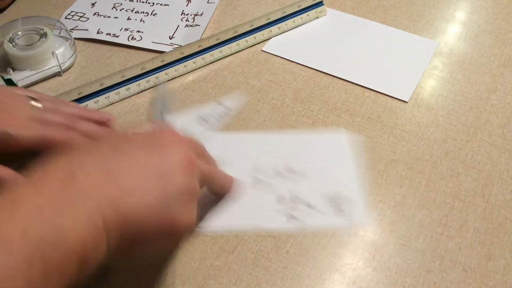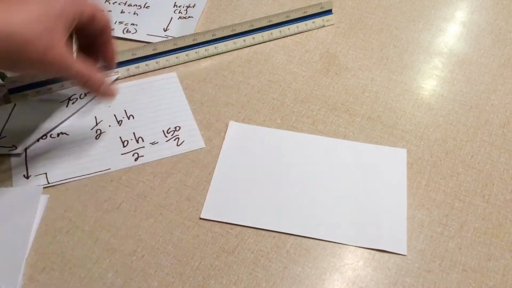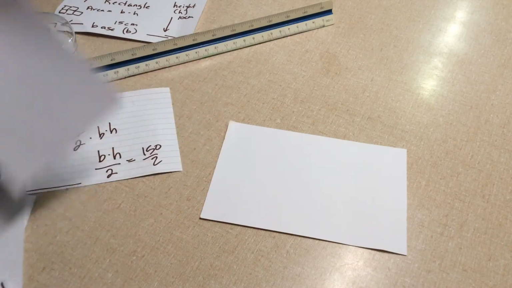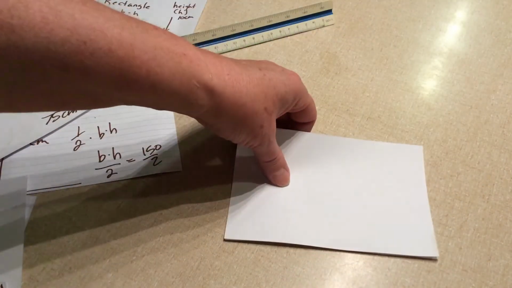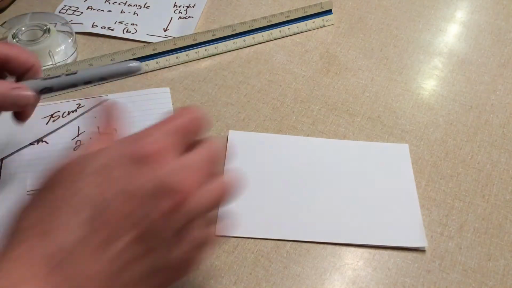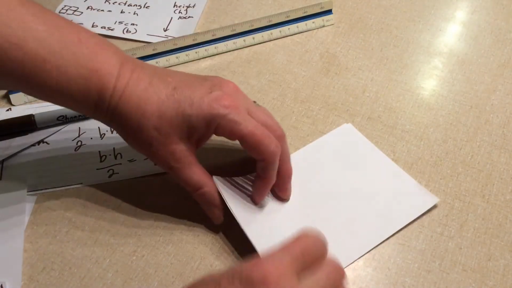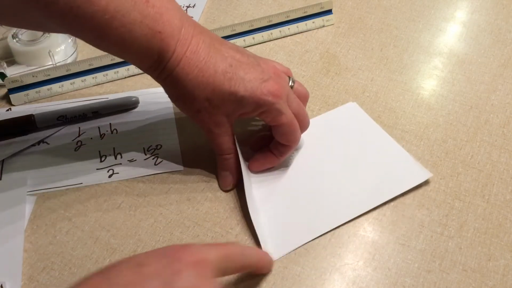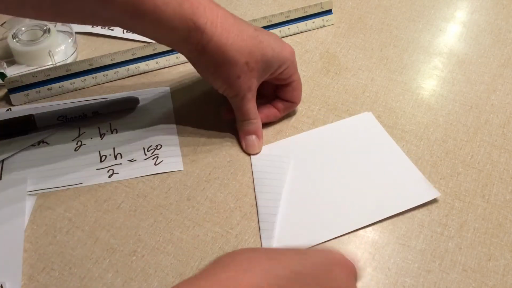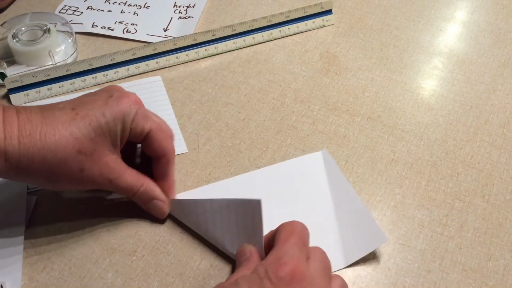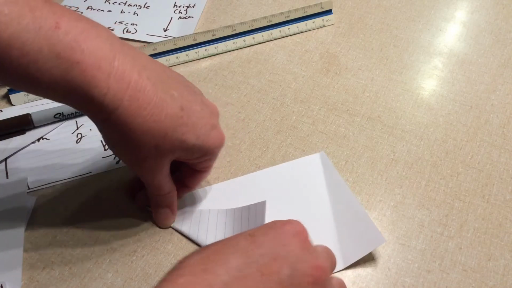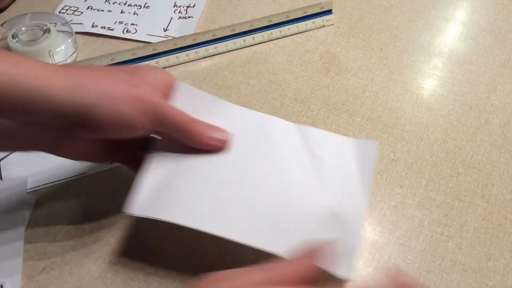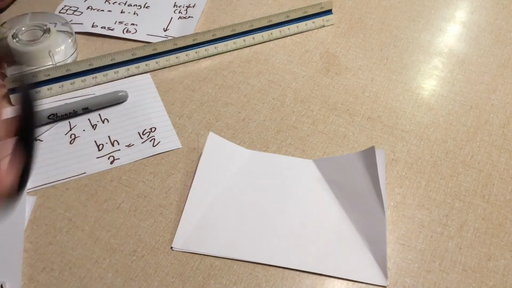Now here's another shape we can make from that starting rectangle. If we take two identical rectangles, and I'm just going to do a fold from this corner here to the top like that, and I'll do a different fold, and that's going to create a trapezoid.